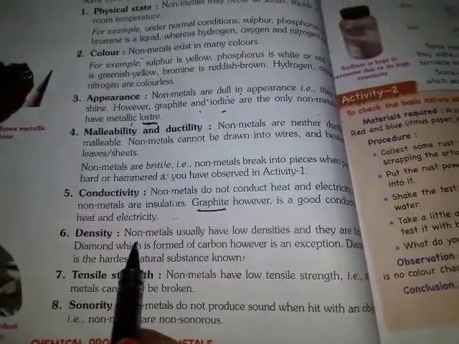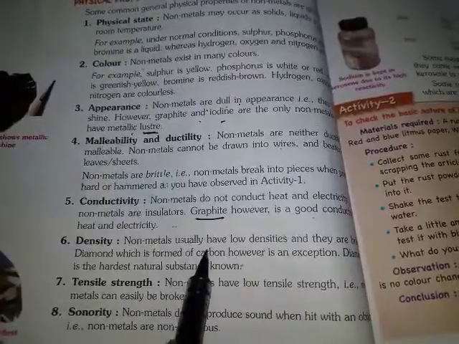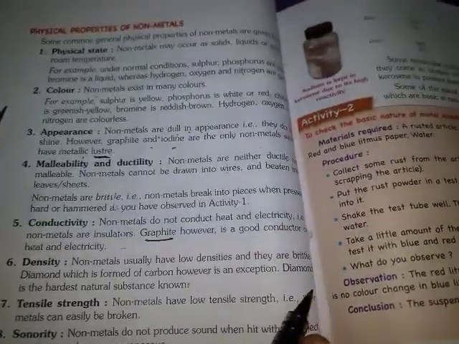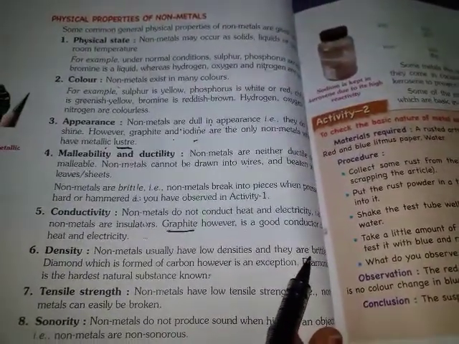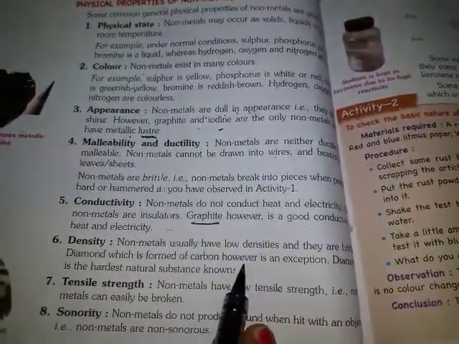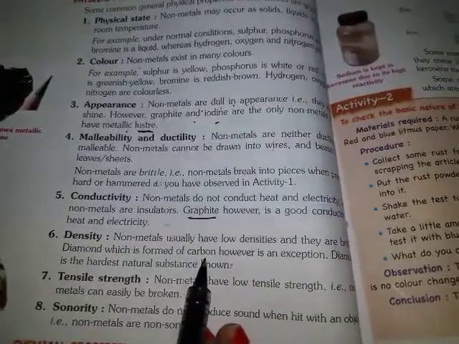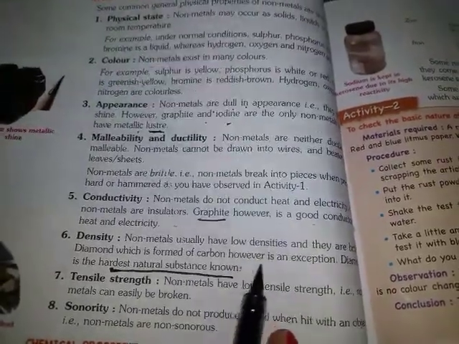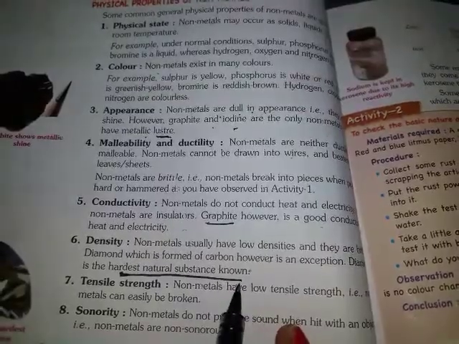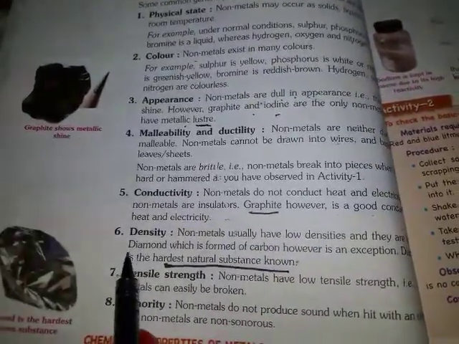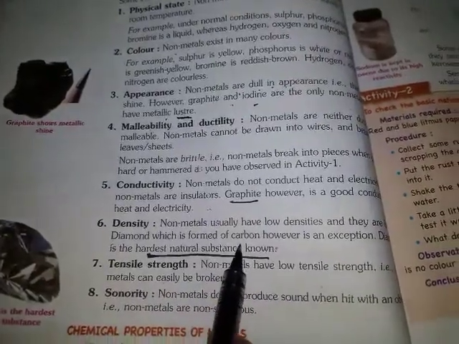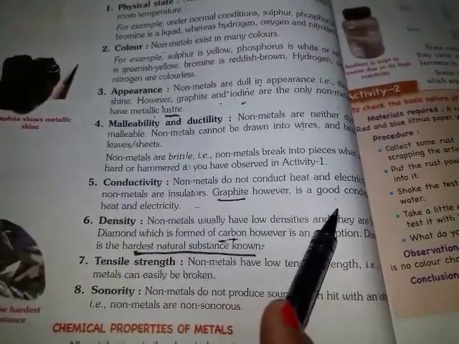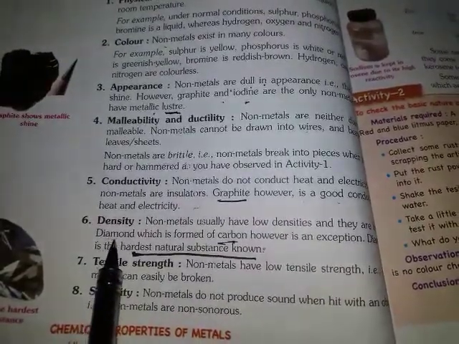Fine. Next is density. Metals में आपने पढ़ा that usually metals have high density, but non-metals usually have low density. Or they are brittle. Brittle means broken into pieces when hammered. But there is an exception, diamond, which is a form of carbon. Diamond is the hardest natural substance known. ये क्वेश्चन पूछा जाता है आपसे, नेम द हार्डेस्ट नेचुरल सब्सटेंस. आंसर इज द डायमंड, एंड डायमंड इज द फॉर्म ऑफ carbon. Graphite as well as diamond, both are forms of carbon. Graphite is a good conductor of heat and electricity, and diamond has very high density.